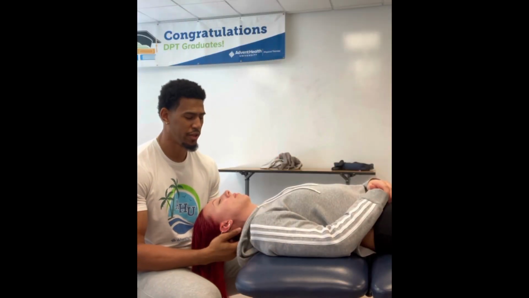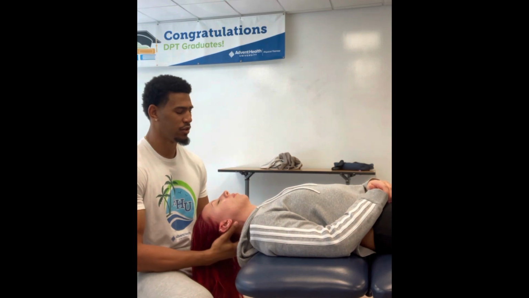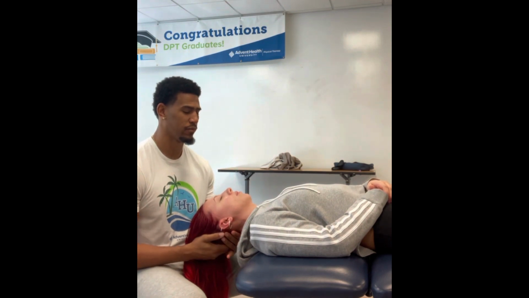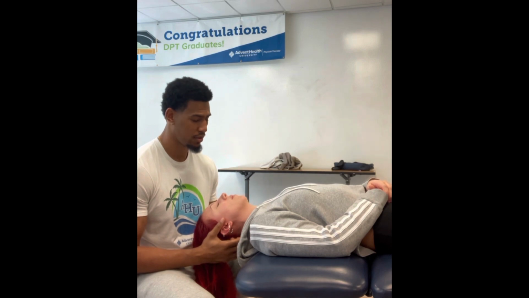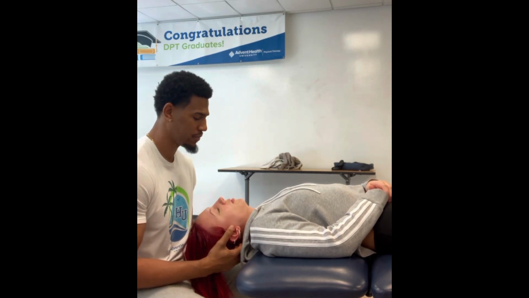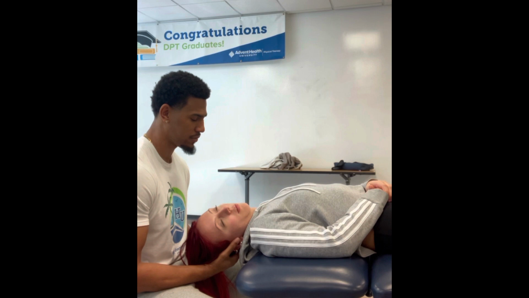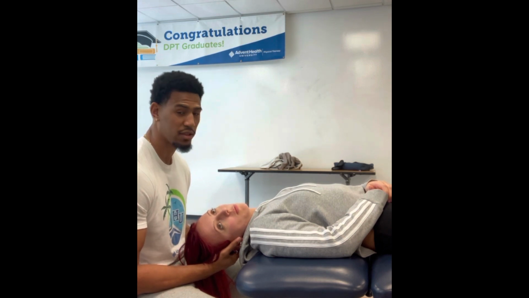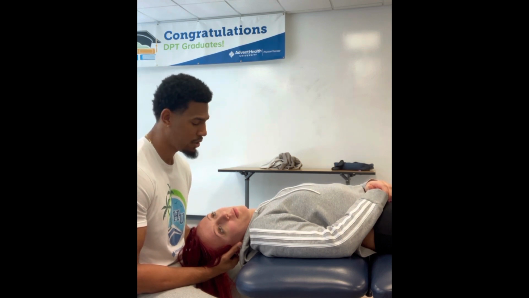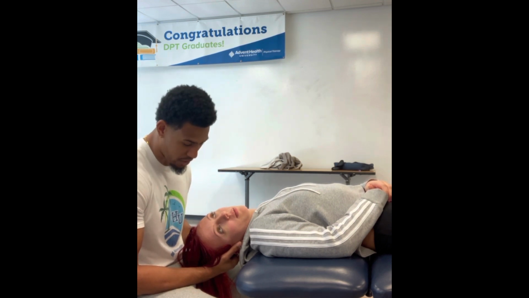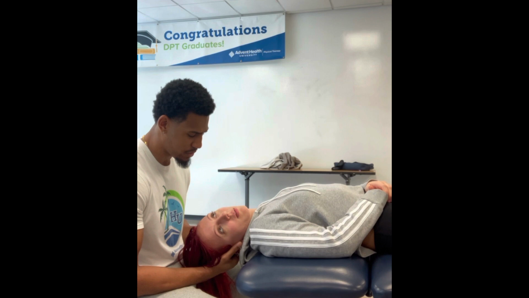Next test for vertebral artery clearing is the vertebral artery quadrant test. This can either be done in supine or in sitting. You want to extend, side bend, and rotate the patient's head to one side, holding this position for at least 10 to 30 seconds. You want to instruct the patient to keep their eyes open so that you can assess for any nystagmus. Nystagmus here would be a positive sign of the vertebral artery quadrant test.